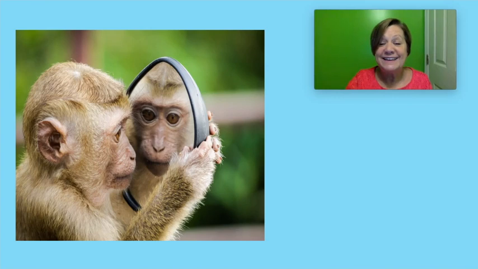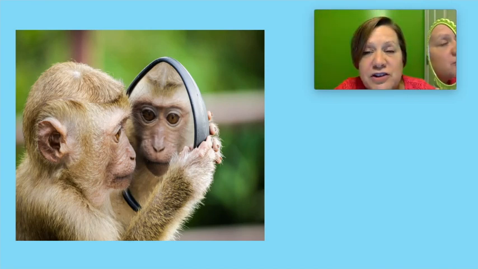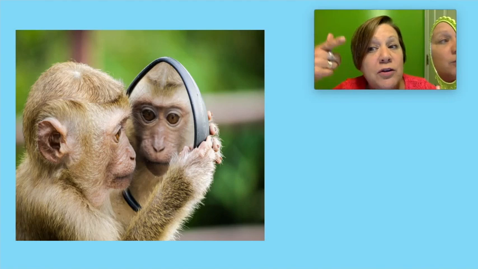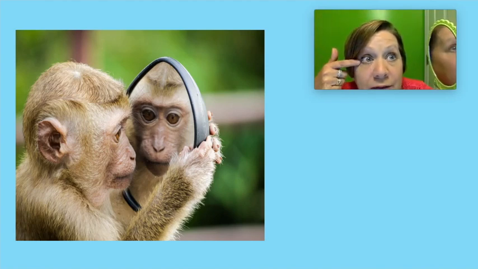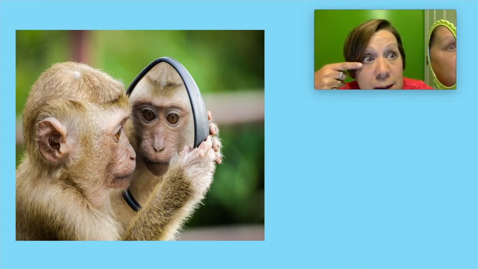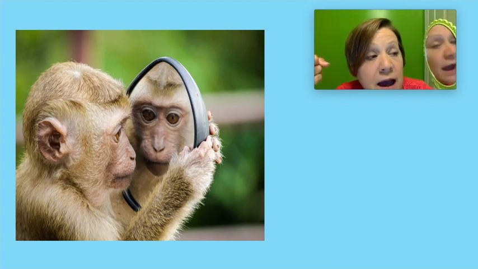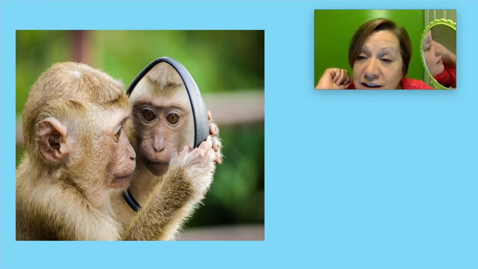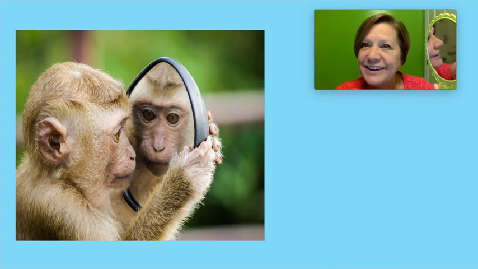Look at the monkey. He's looking at his reflection in the mirror. I'm also going to be looking at my reflection in the mirror. I want you to look at the middle of my eye, the dark circle there. That's called a pupil. Light hits the mirror and reflects into my pupil, and then I see my reflection. Isn't that cool?